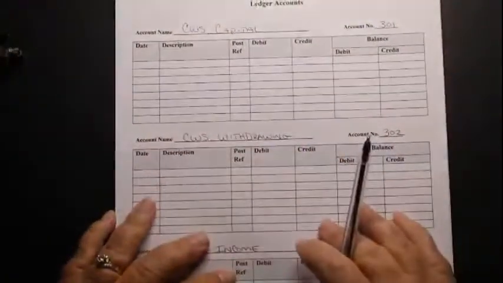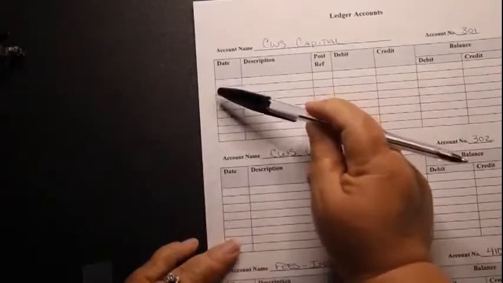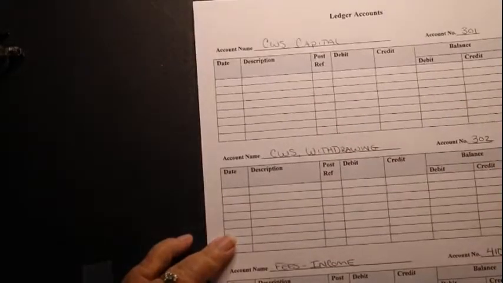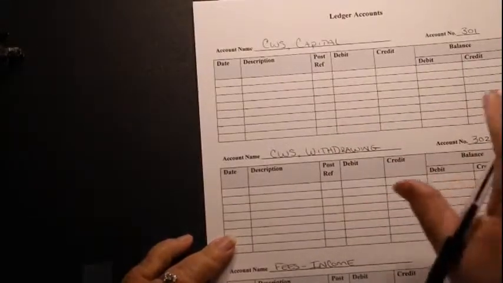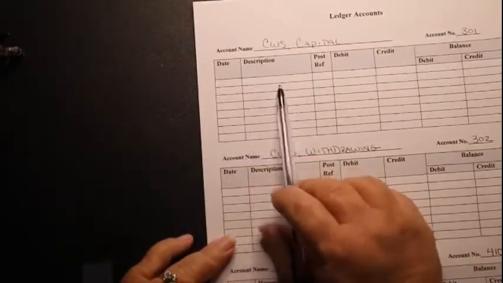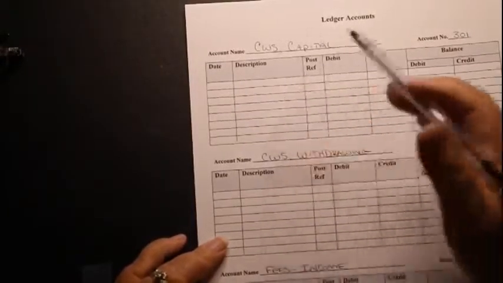Before we get started, I just want to explain the columns. The first column is the date, and this is the date that the transaction was completed from the journal. As we bring the information from the journal, we put the date that it happened. Under this column is a description. We only write something here when it's necessary, when there's something a little unusual. Otherwise, we leave this blank because everything else speaks for itself.